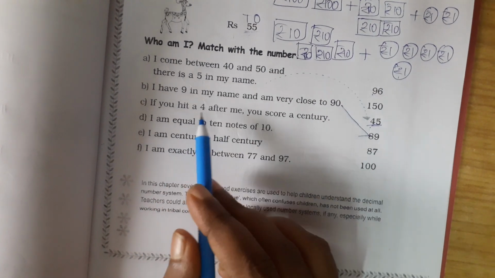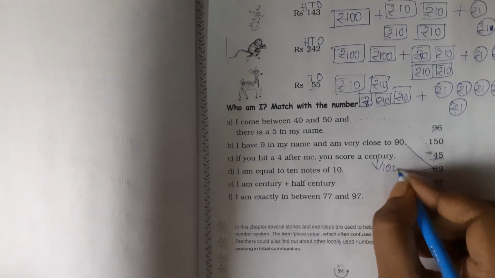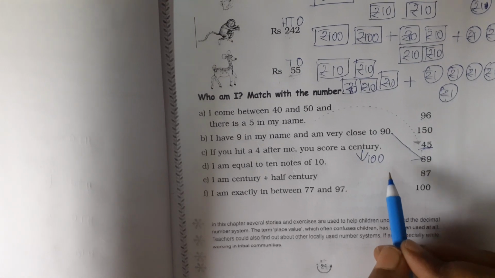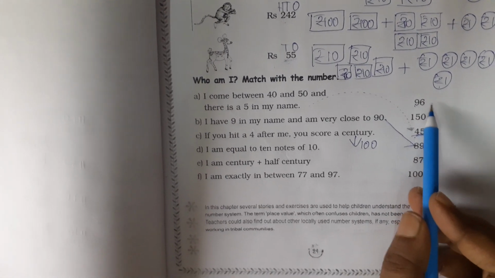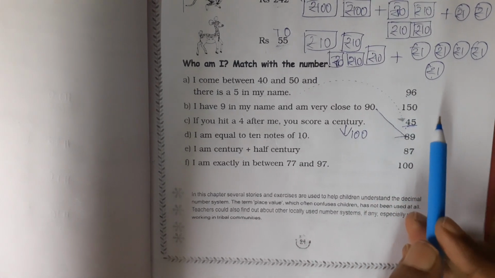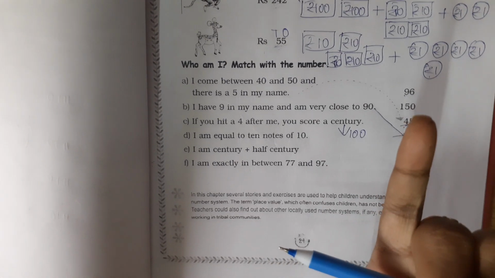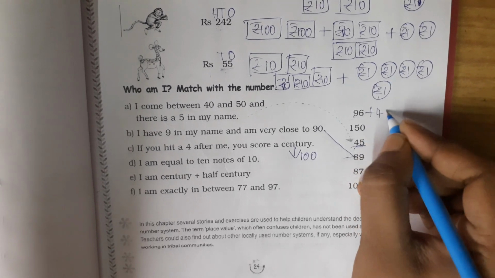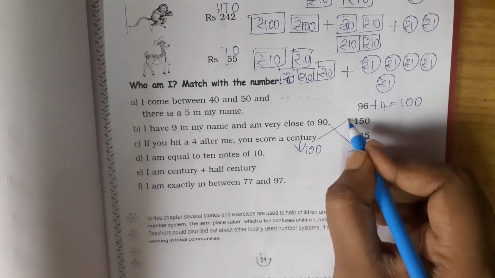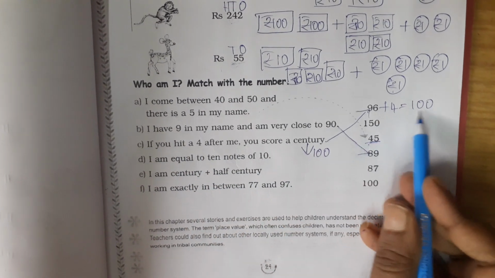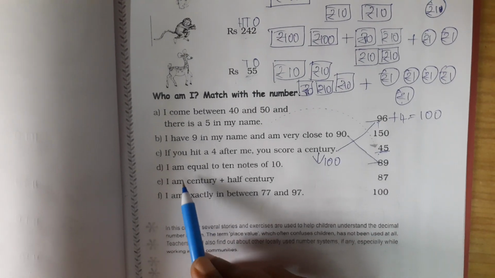If you hit 4 after me, you score a century. What is a century? Century means 100. If you hit 4 after me, that means if you add 4 to this number, you will get 100. You have to check which number. 96 plus 4, what is it? It is 100. After 96 comes 97, 98, 99, 100. So 96 plus 4 is 100. So this is the answer.